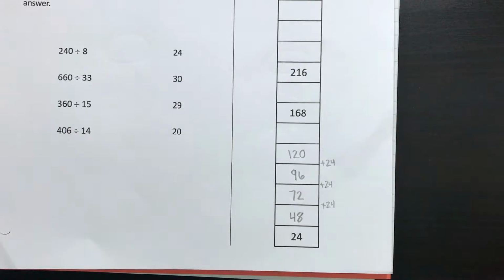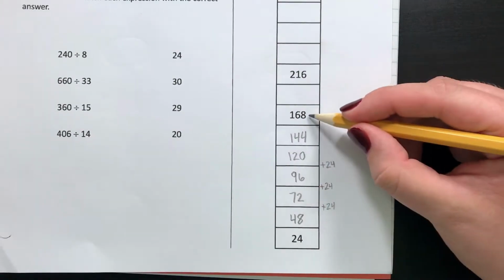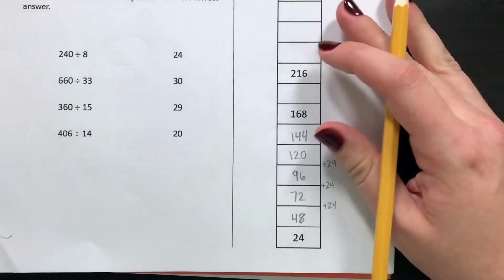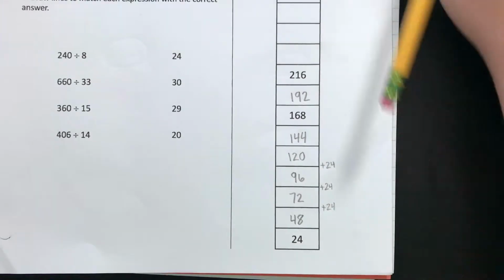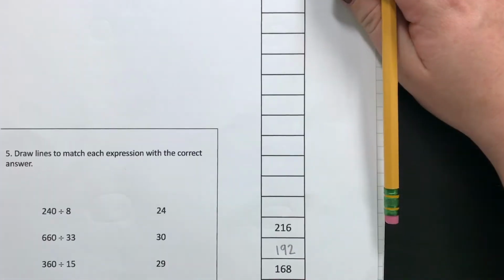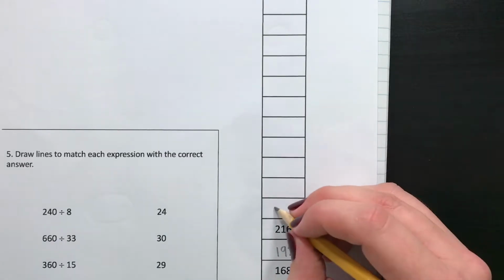So I'm just going to fill in the numbers. We have 144. Then next is 168, which is already filled in for us. Then next we have 192. I'll move this down a little bit. Then we have 216. Then we have 240.